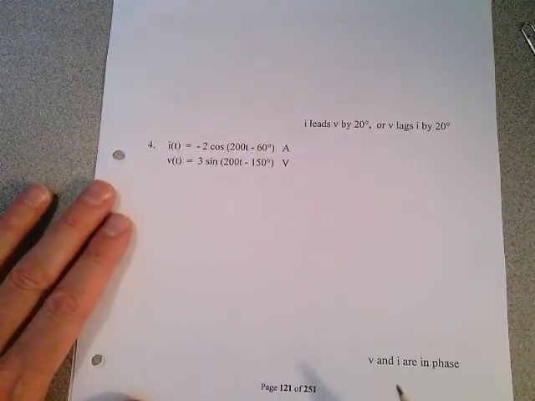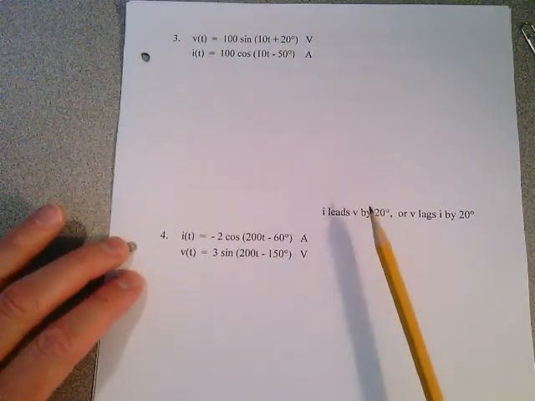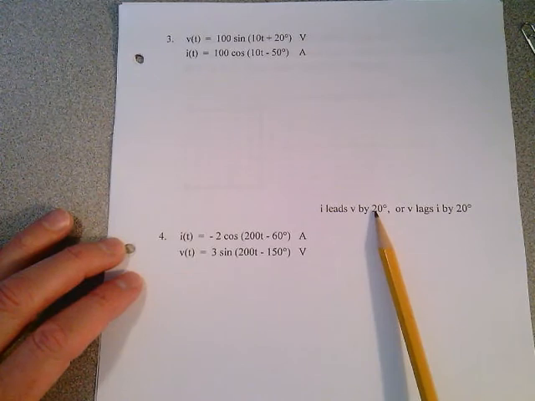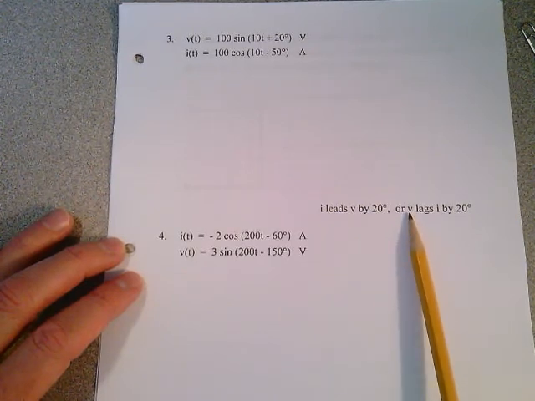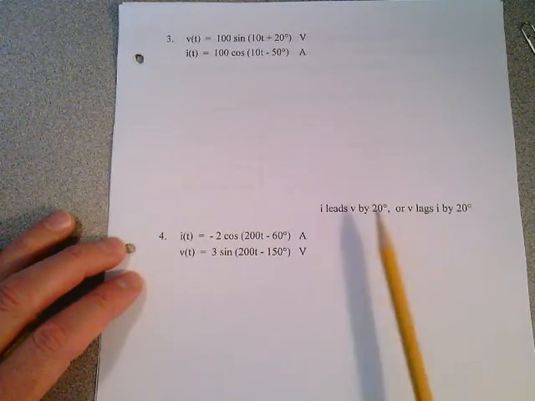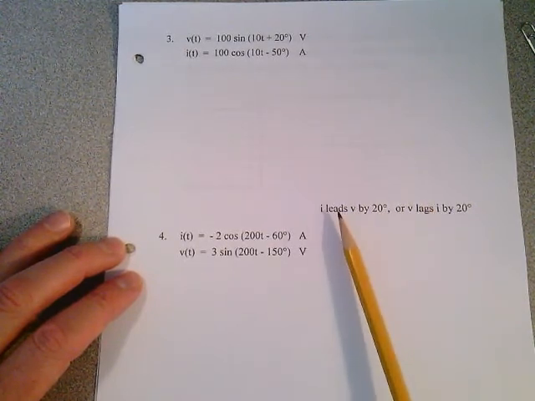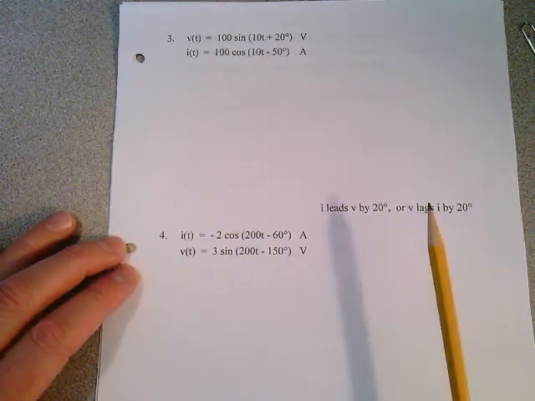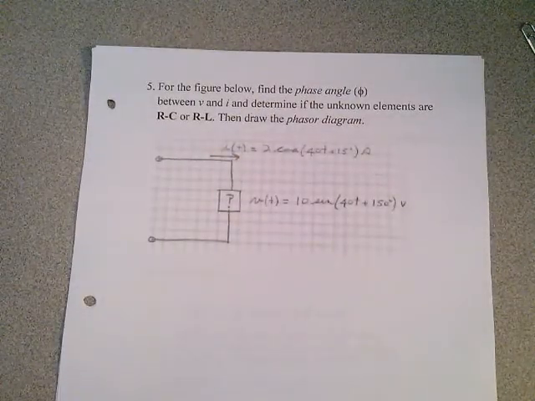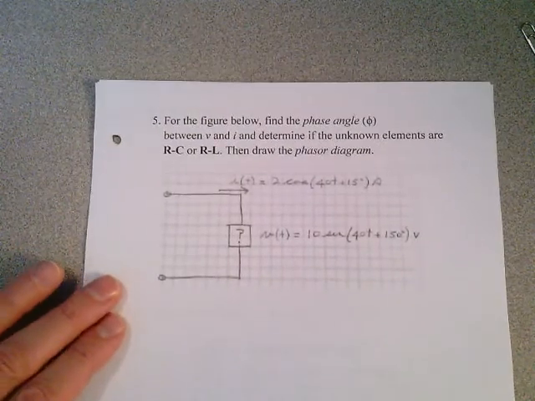Don't forget, as I give you these answers here, for instance, let's take this one. You can say the current leads the voltage by 20 degrees, or you can say the voltage lags the current by 20 degrees. It's stating the same thing, one in terms of leads, one in terms of lags. So make sure you can do those 4 problems. That's pretty important.